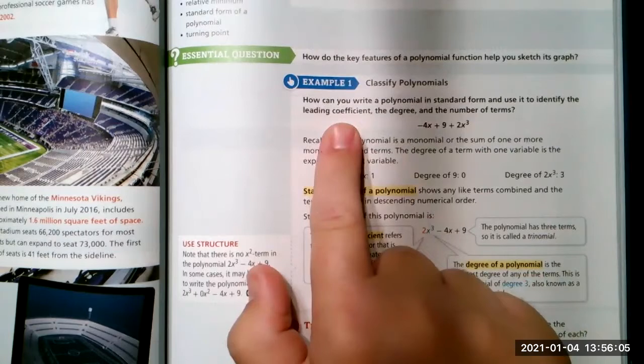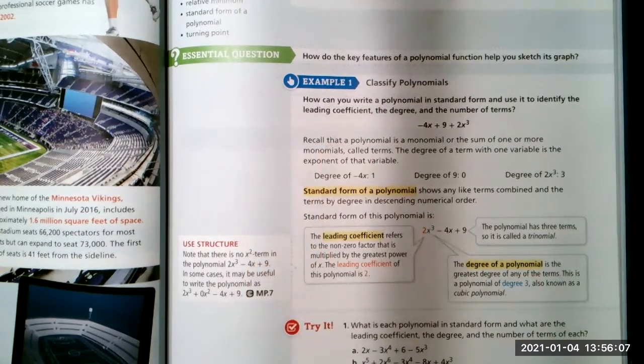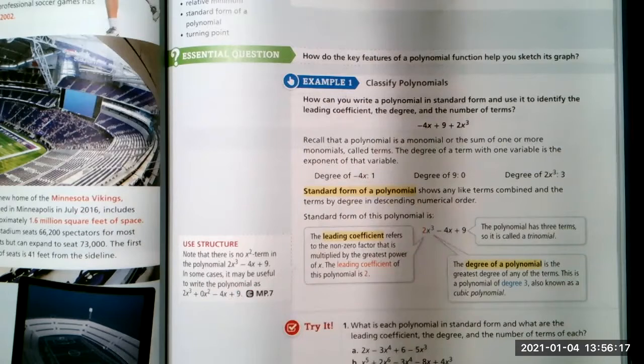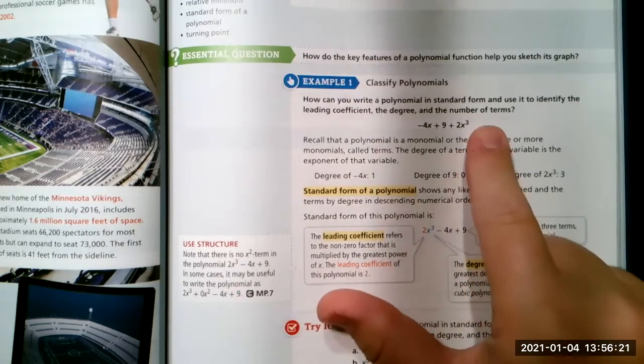The leading coefficient, which is basically the number in front of the highest degree variable. The overall degree, they call it the degree, but it's the overall degree. So the highest degree that any of those terms have attached to it. And then the number of terms. Remember, terms are separated with addition and subtraction.